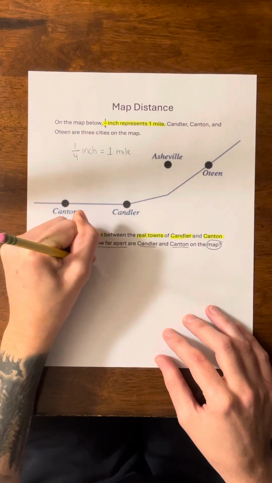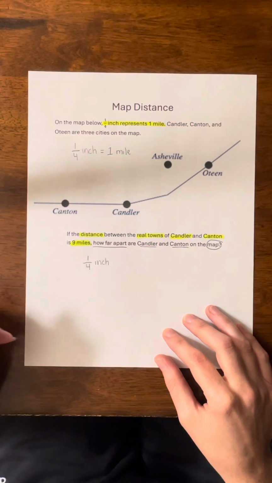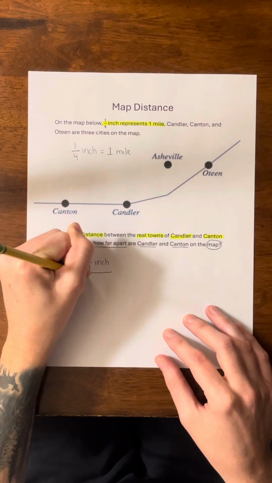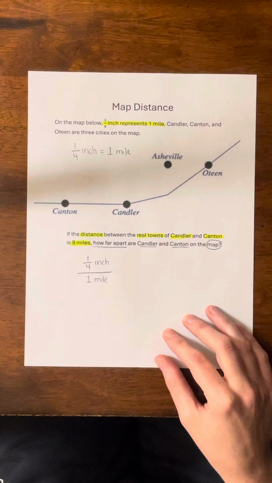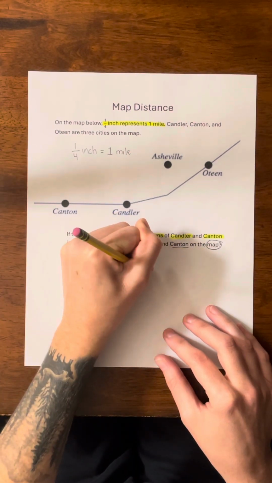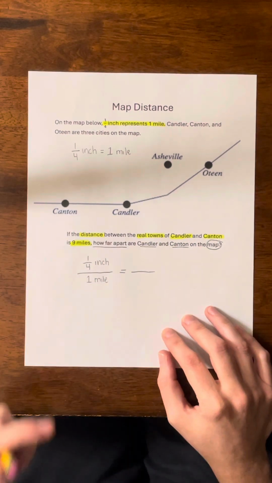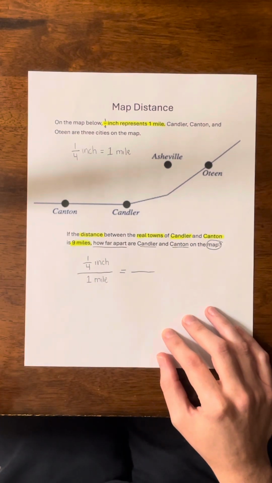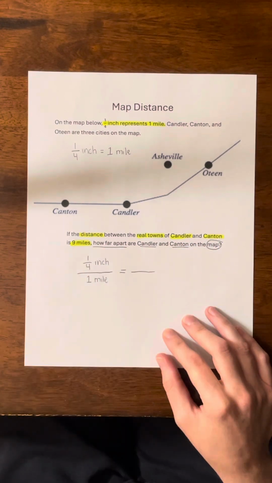We know that 1/4 inch is equal to 1 mile. Okay, and when we're doing unit conversion, we're going to set it equal to the information we have in our problem. And the information we know is that the real distance between Candler and Canton is 9 miles.